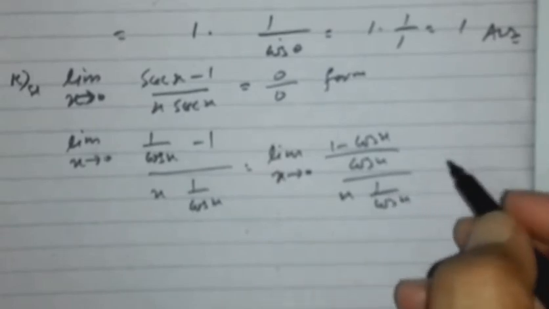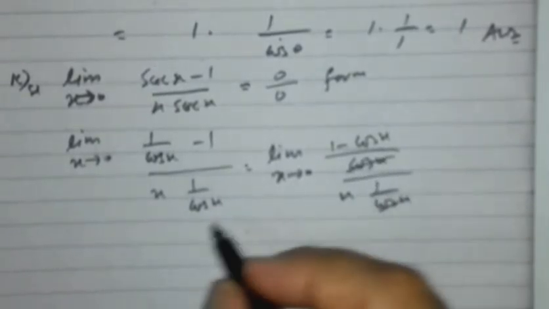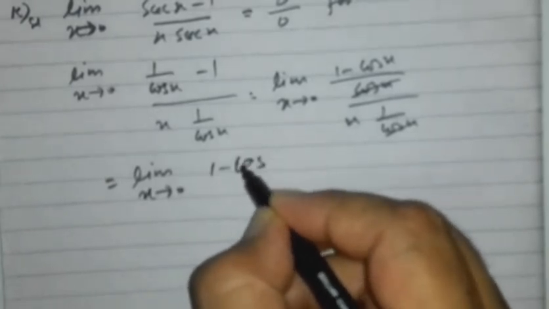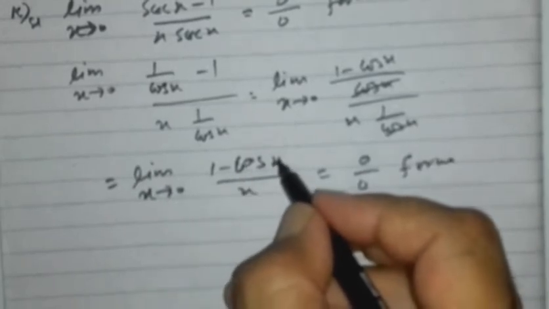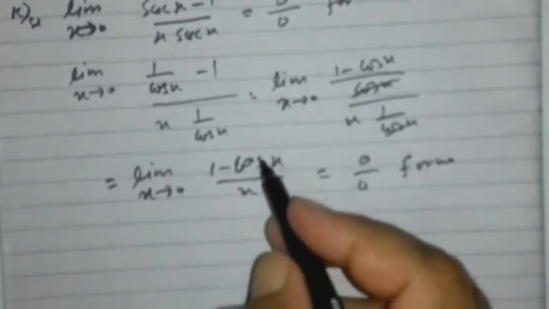Now look, this cos x cancels with this cos x, so we get limit x tends to 0, (1 minus cos x) divided by x, which is also 0 by 0 form. Put here 0, cos 0 value is 1, 1 minus 1 is 0, and 0 by 0. So we will rationalize the numerator.